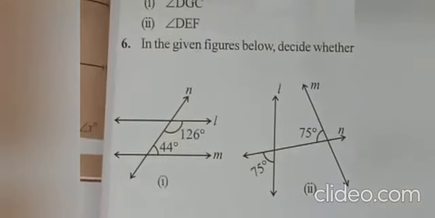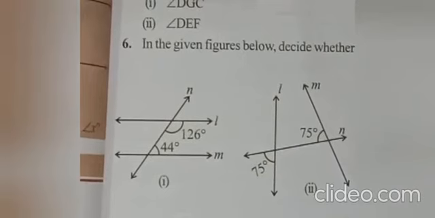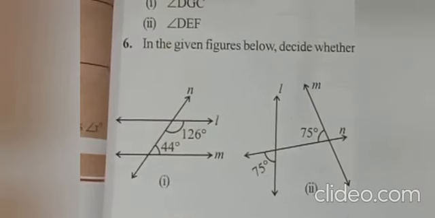Question number 6. In the given figure below, decide whether the line L is parallel to line M. For this we have to see whether the total of the linear pair of angles comes to 180 degrees or not. Okay, so let us start here.